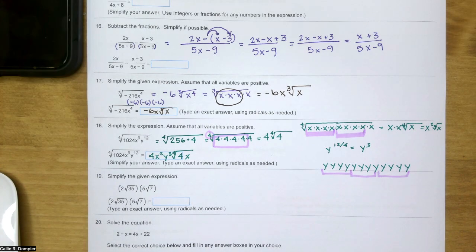Good? Okay. Here we're simplifying the expression 2 square root of 35 times 5 square root of 7. All we're going to do is we're going to multiply the 2 times the 5 and then the 35 times the 7 and see if we can simplify it. We can actually try to simplify and make sure we can't simplify 35 before that.